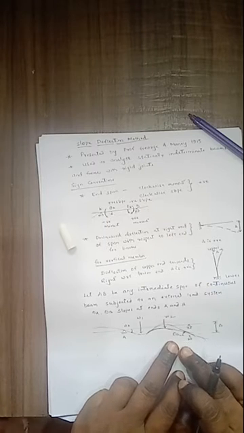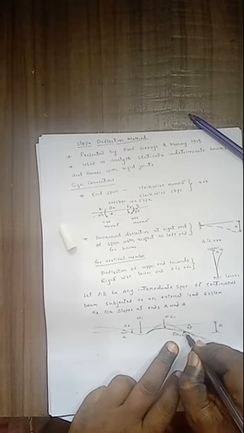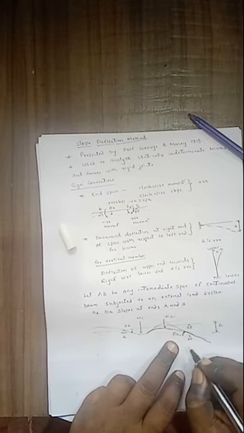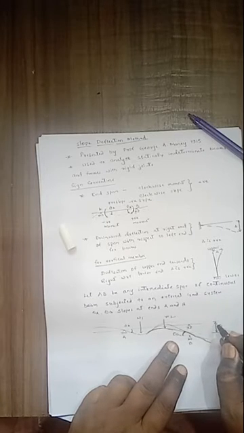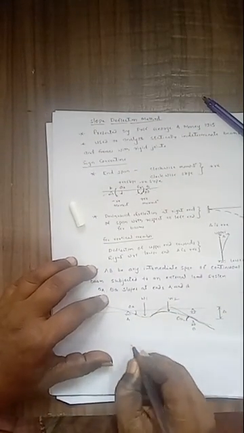Due to the application of the load, it will undergo deformation like this. Then this is the slope at B. If you draw the tangent to the deflected shape, you will get the slope theta B, which is clockwise. With respect to the left end, the right end will undergo deformation delta in the downward direction. All are positive.